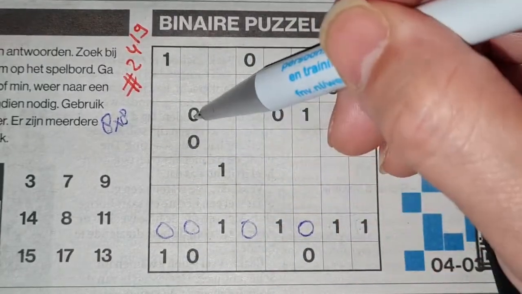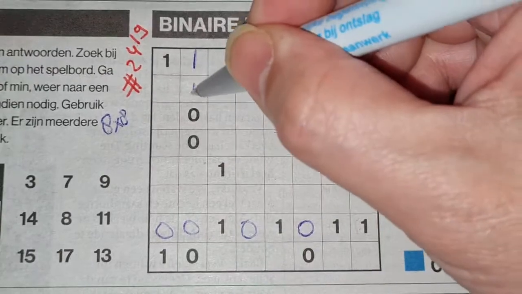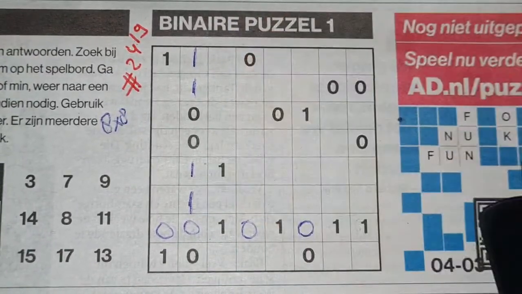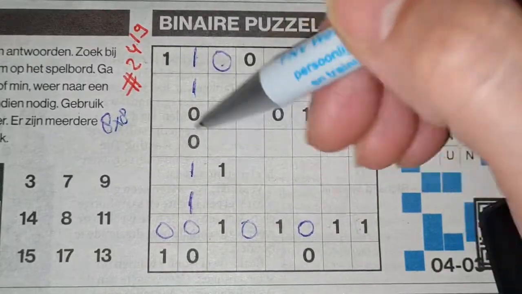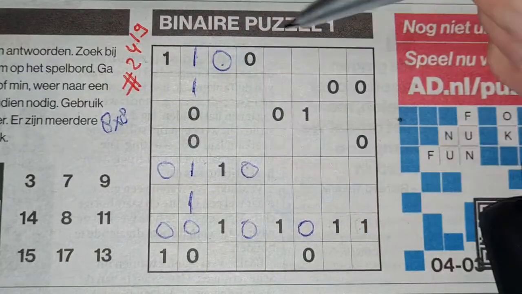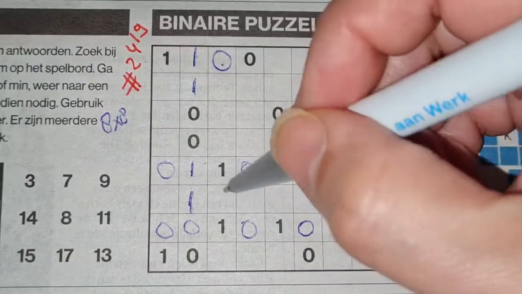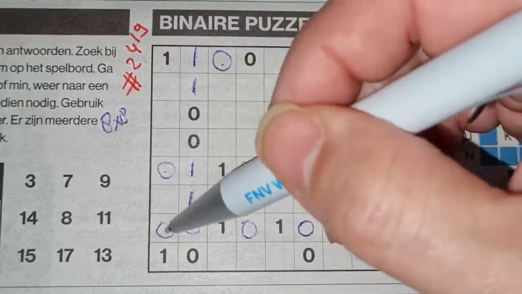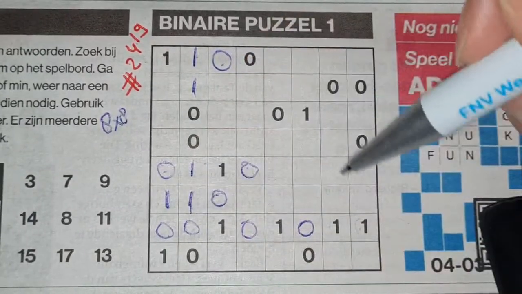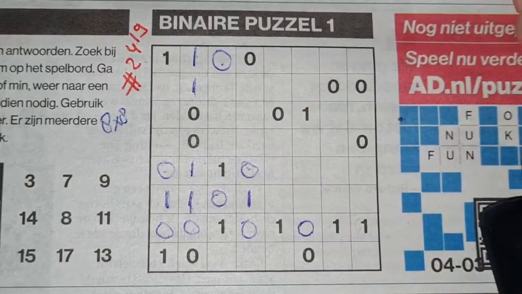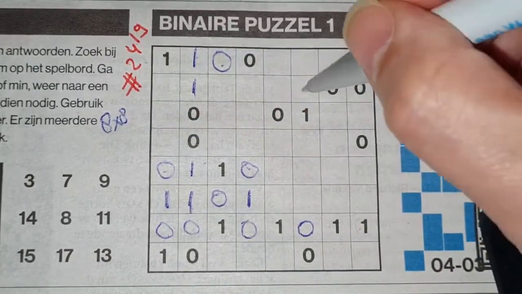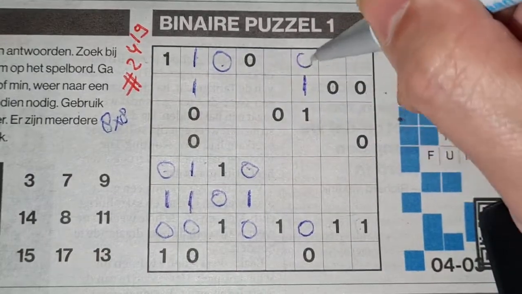4 O's we have here, so the rest are ones. Alright. Double one here, no, there, no. Double one here, no, there, no. Between two ones comes an O. Between two O's comes a 1. Between two O's comes a 1. Double O here, 1, there, 1. Double one here, and O, there, no.